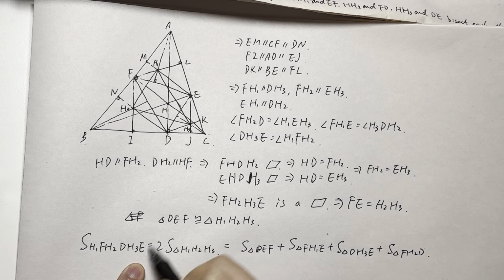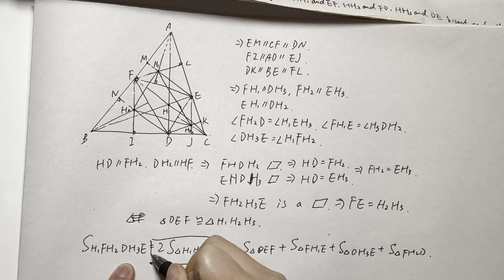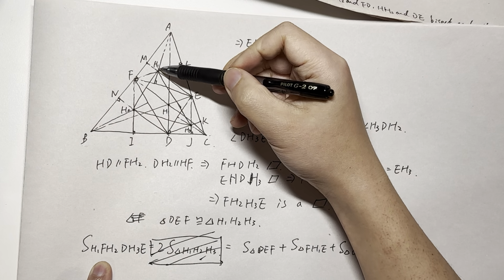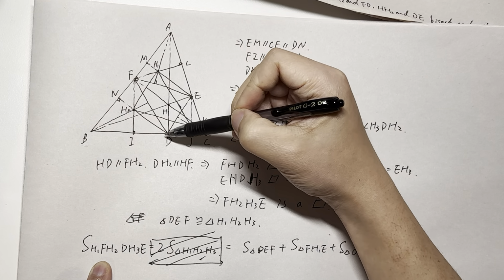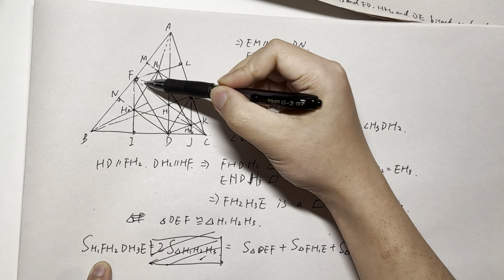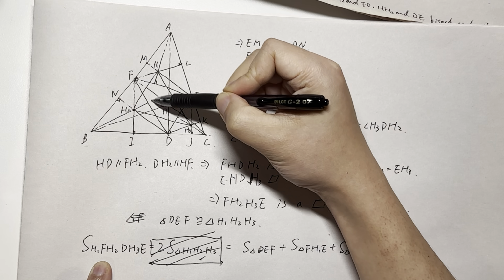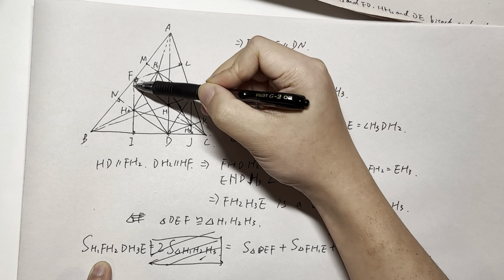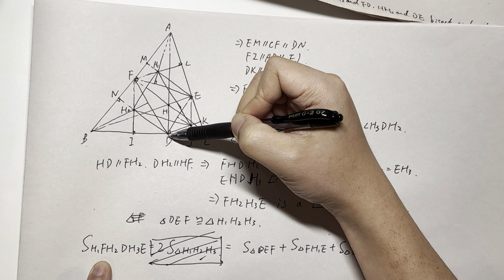So we want to prove this one. Let's just remove this out first. We know that the area of H1FH2DH3E can be calculated as this area plus this area plus this area plus this area, right?